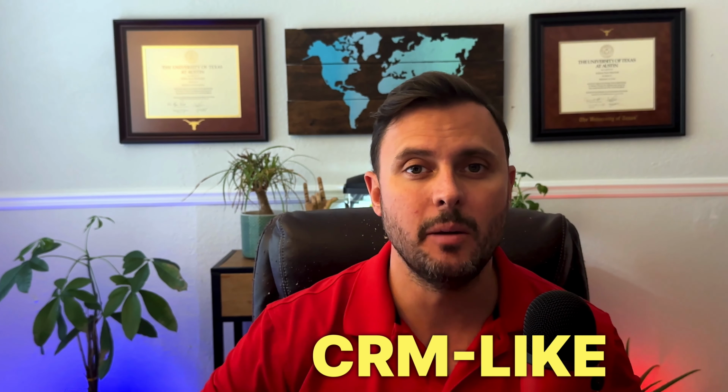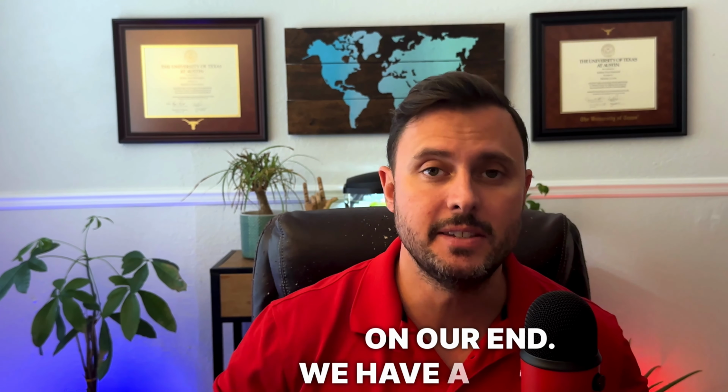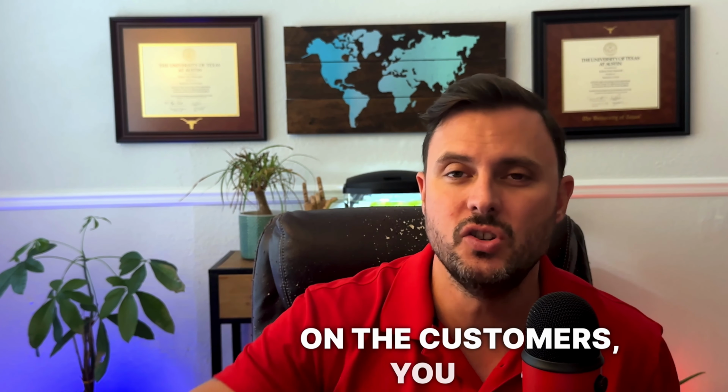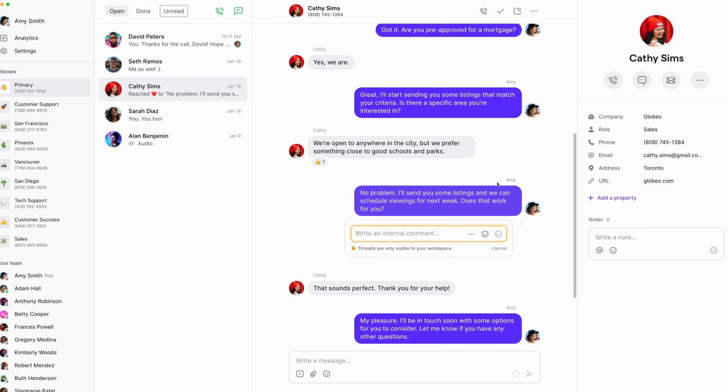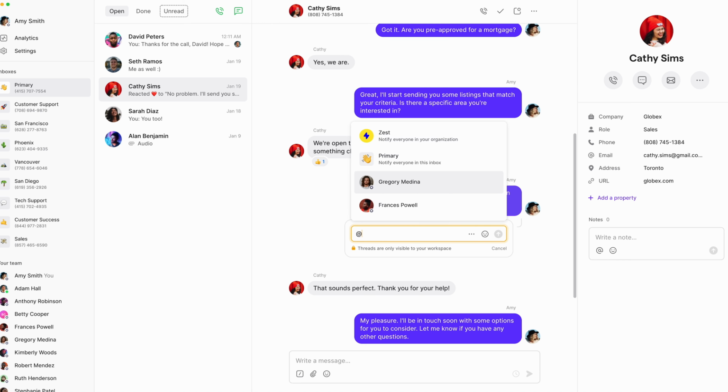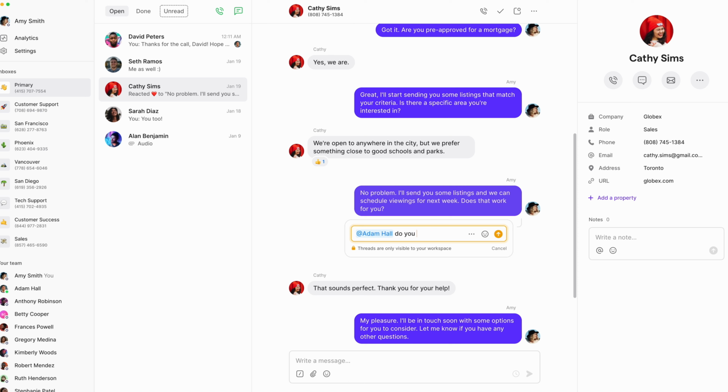OpenPhone has a CRM-like experience on our end. We have a desktop and a mobile version. When you're making notes on the customers, you can add information about them, and you can tag other team members in the conversations. So if someone asks for, let's say, a CMA, you can tag your admin and say, hey, can you make a CMA for this guy?